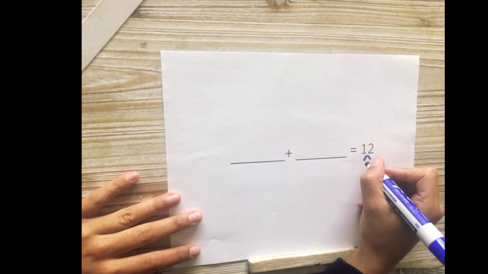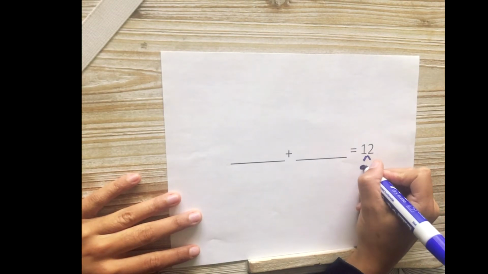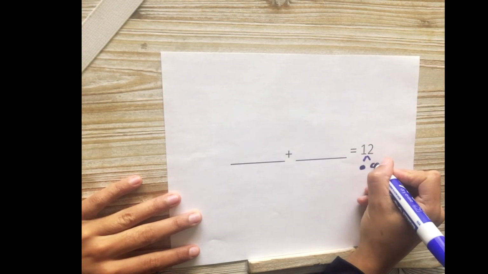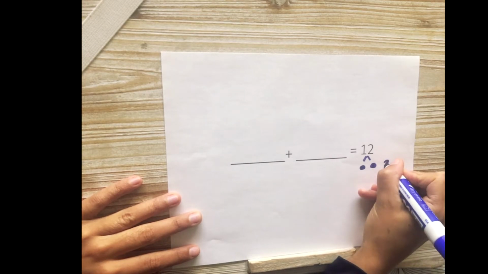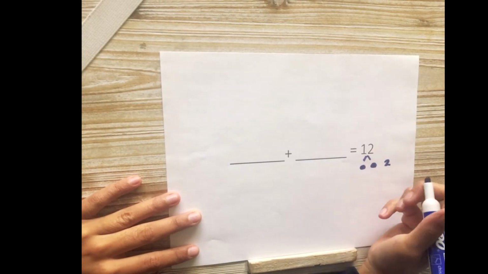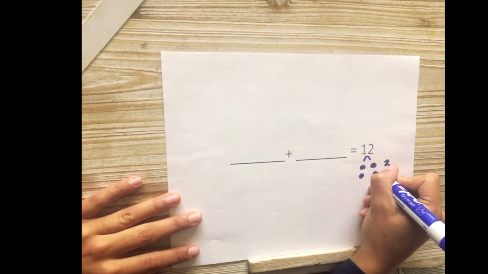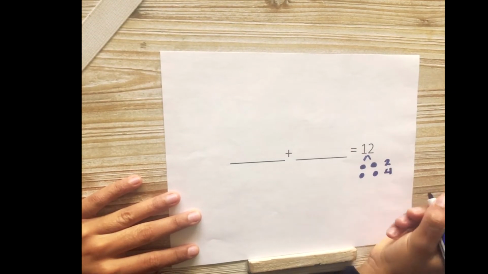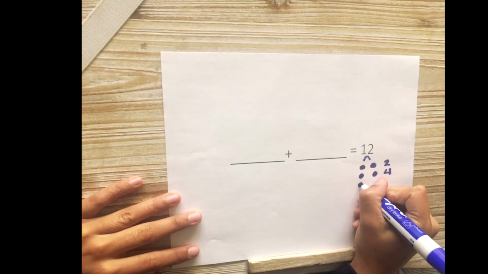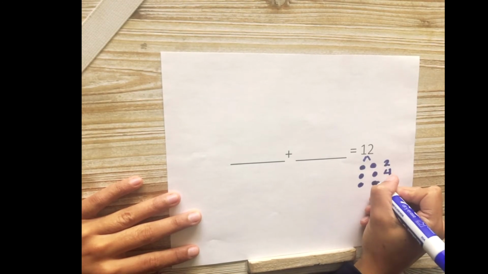So I'm going to start. I'm going to say 1 for my friend Justice, 1 for my friend Corey. I have 2. Remember, I'm trying to get to 12. 1 for my friend Dallas, 1 for my friend Legend. I have 4. 1 for my friend Sanaya, 1 for my friend Shiloh.